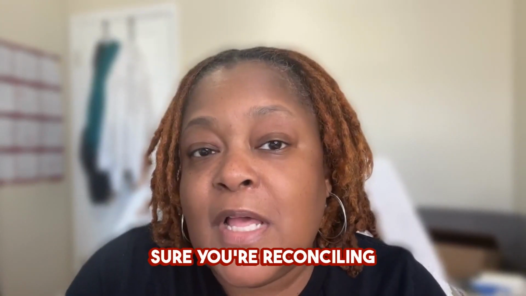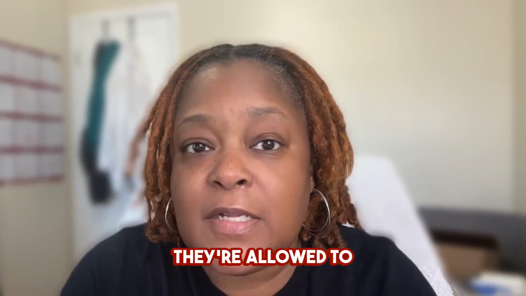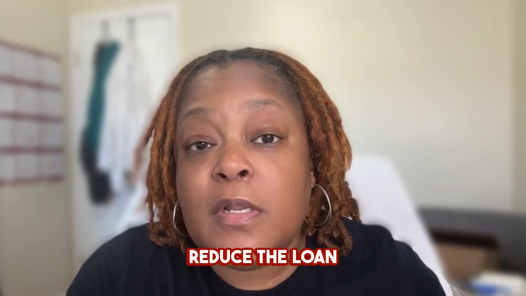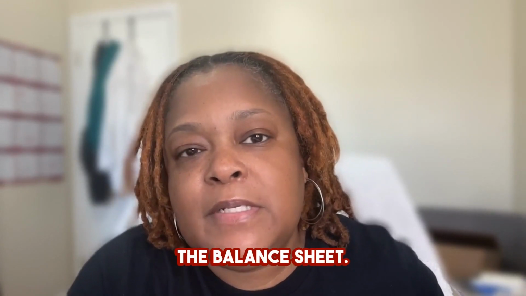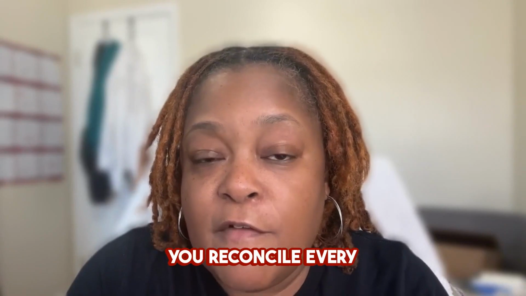You want to make sure you're reconciling the loan accounts every month so that you can ensure that the interest expense that they're allowed to deduct actually hits the P&L, and not just trying to reduce the loan balance that's on the liabilities of the balance sheet. So these are some reasons why you need to make sure that you reconcile every single month.